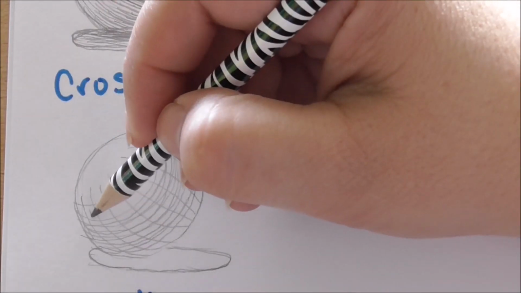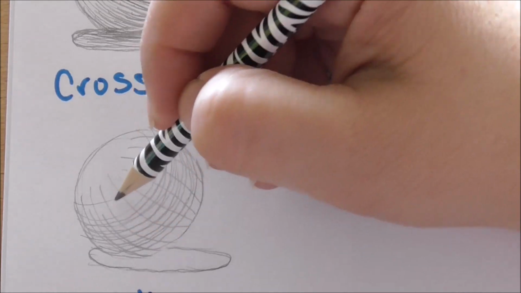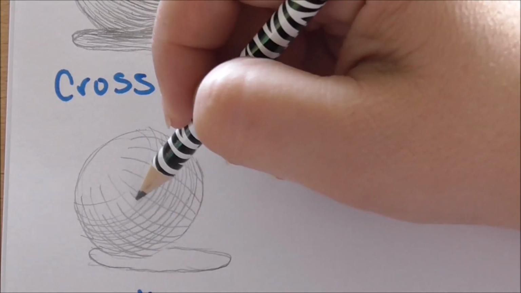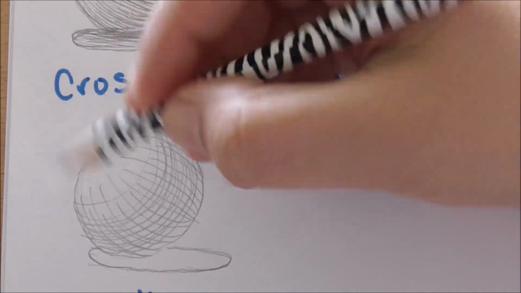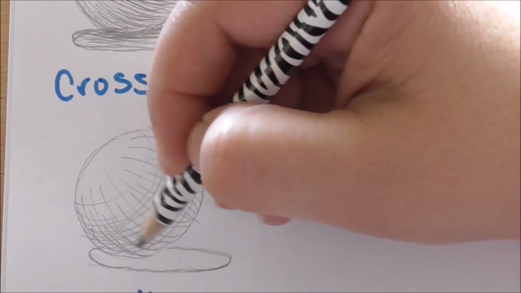And I might go back and add some of my shorter lines like I did before. And then add my shorter lines.